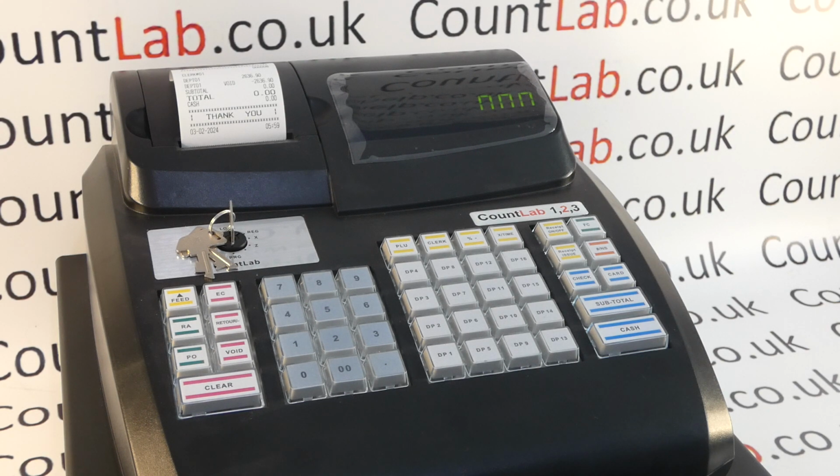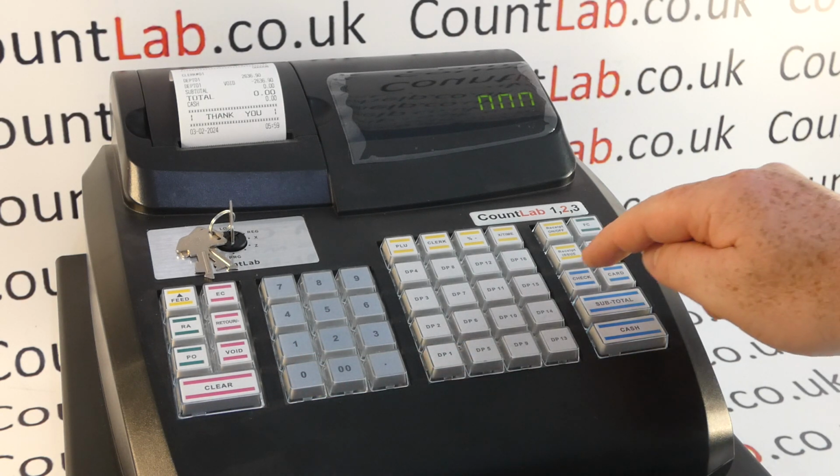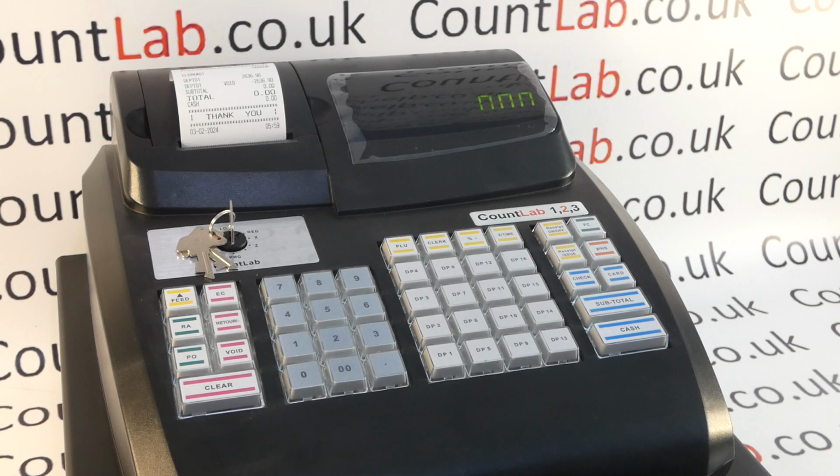So in the PRG position, 000, then the check button, followed by 000, and then press the department button that's got the problem. So in my case it's department 1.